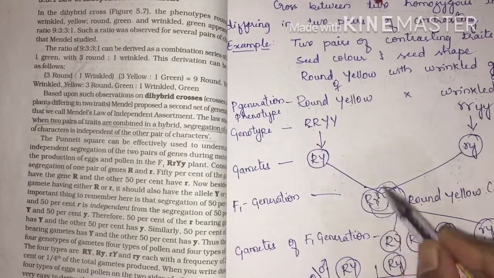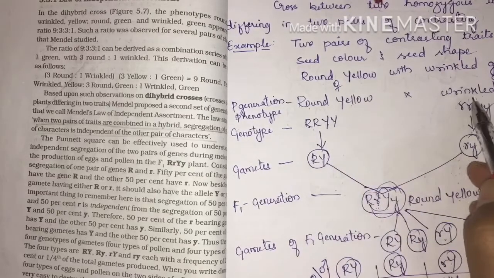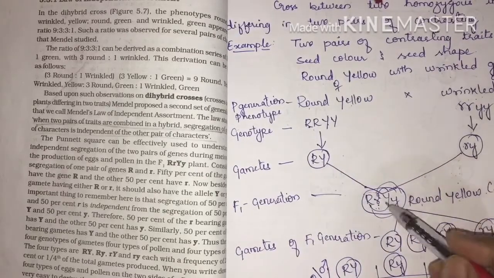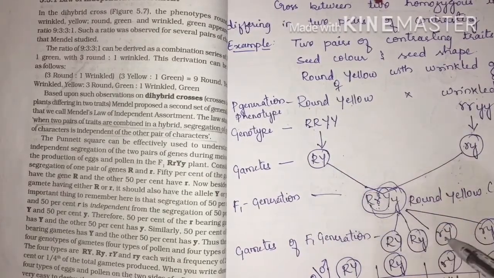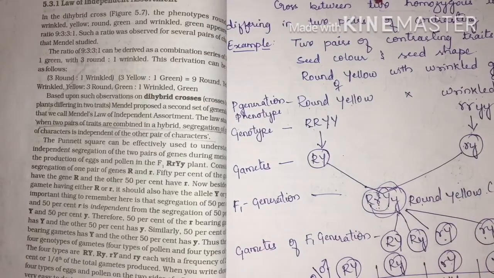Now, one pair of character is what? Round yellow. Another pair of character is what? Wrinkled green. Now that segregation, that separation, is independent of each other. Both are not dependent on each other. How is it so? I should explain it here.